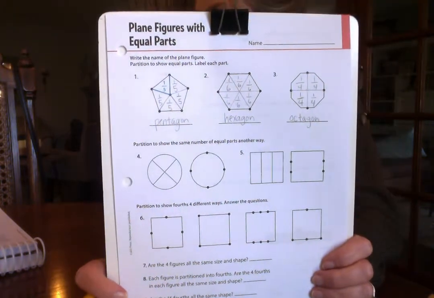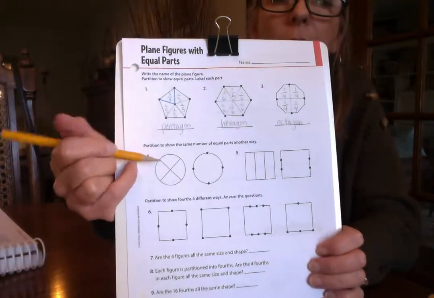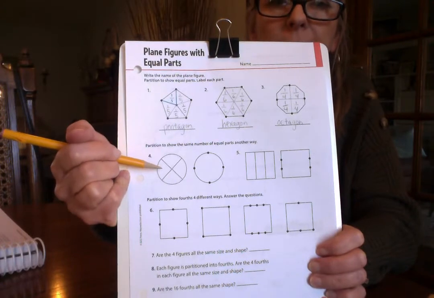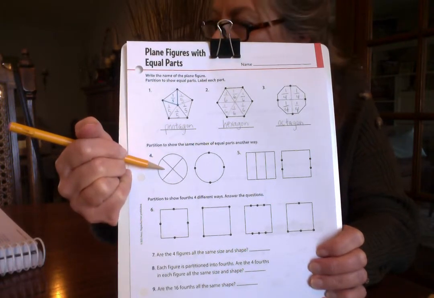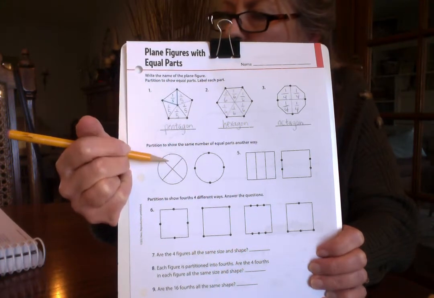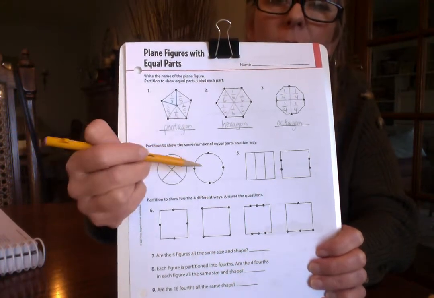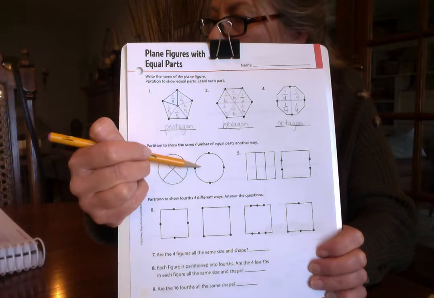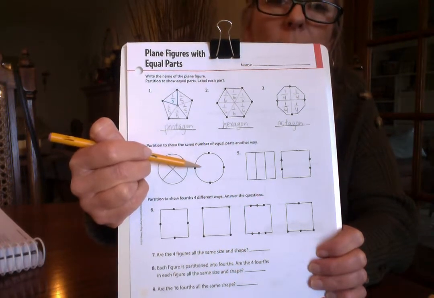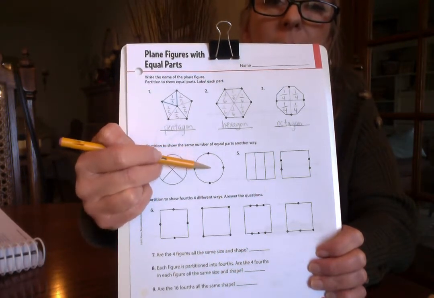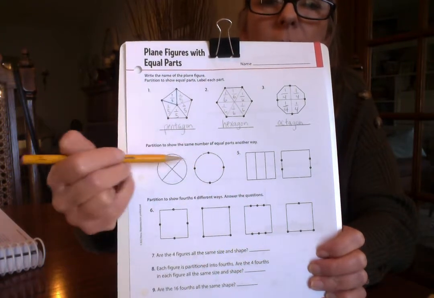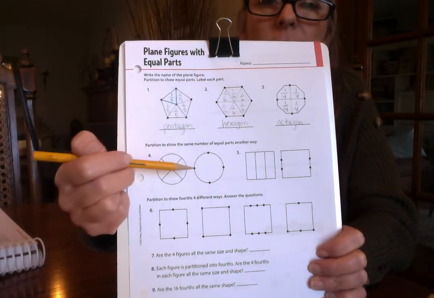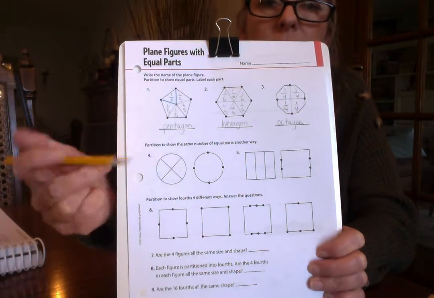Okay, so let's take a look down here. This should be pretty easy. They're showing that this circle was cut into fourths, right? And now we want the same number of equal parts, but we want to do it another way. So this is pretty easy. They gave you the endpoints, and you can draw those lines so that you're still in fourths, but it'll look different, right?